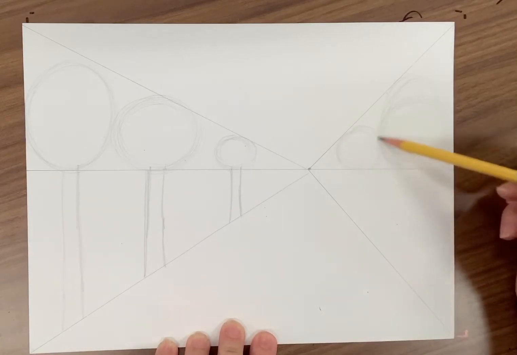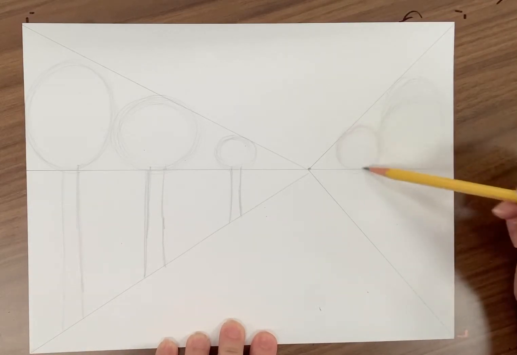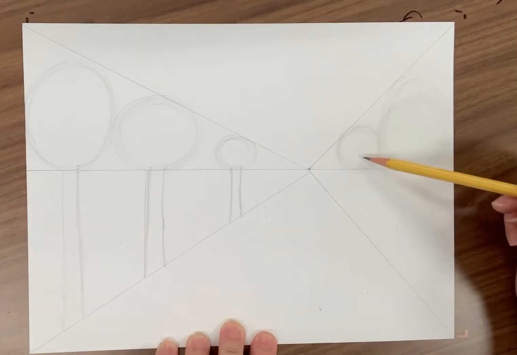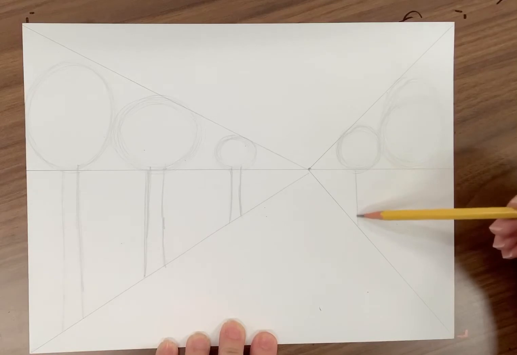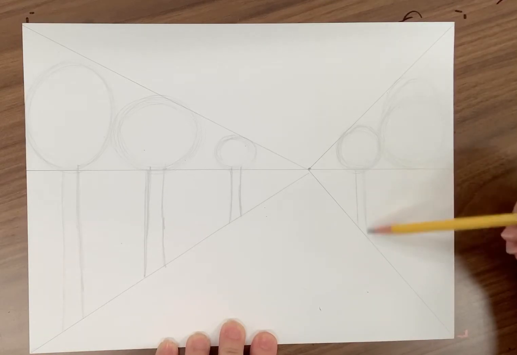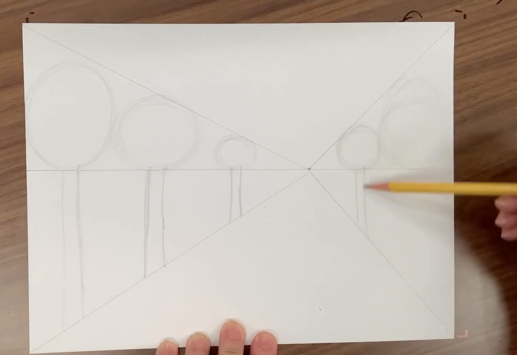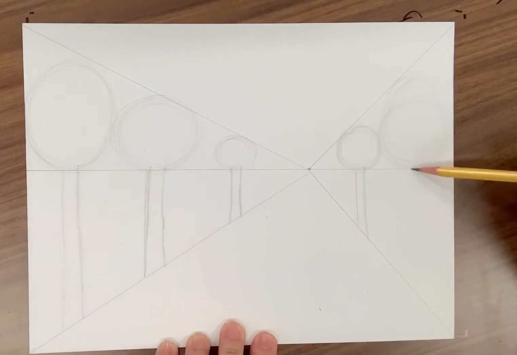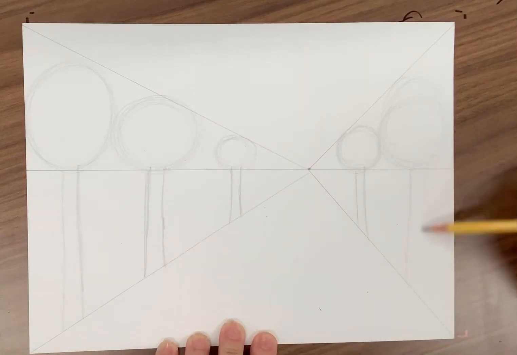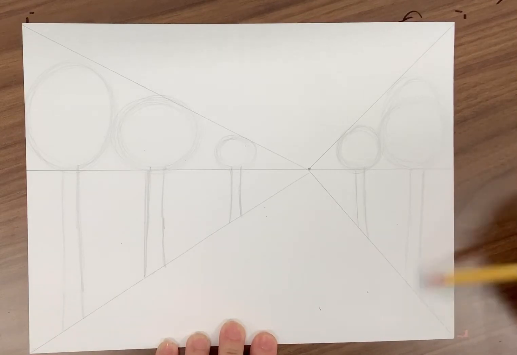Same thing here. I have this area here, this circle, that is supposed to be the top of my tree, and I need to make two lines going down. See, they're vertical lines. They go down. All those lines go down. And here, another line going down, okay? For the other tree that's going to be here.